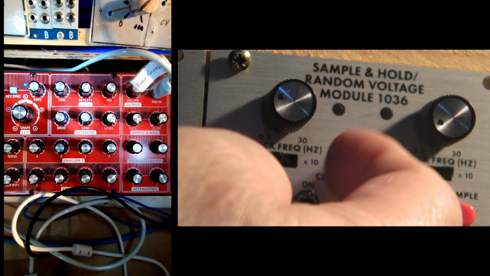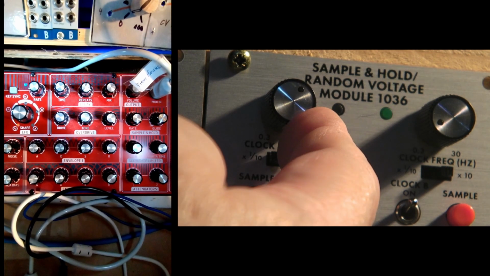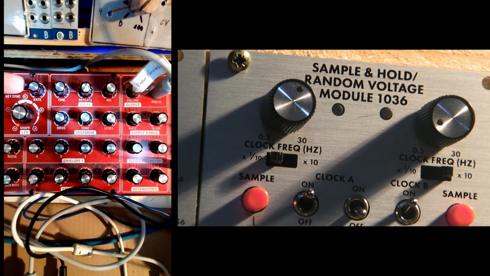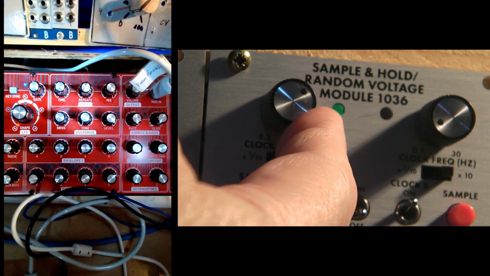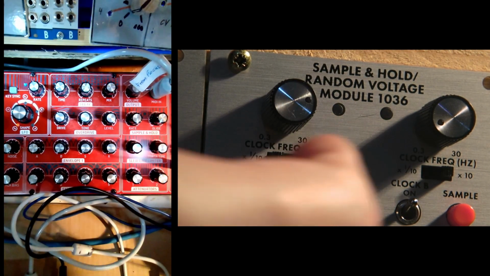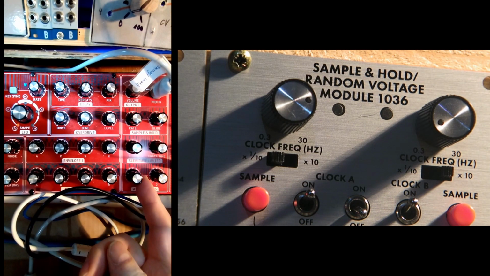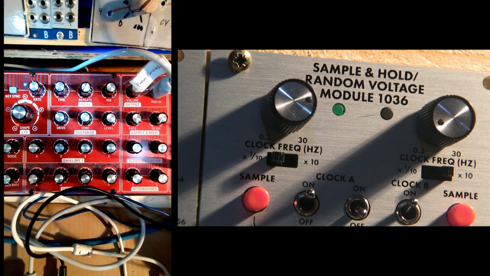Let me go down with the clock rate and go up with the rate of the LFO. Higher clock rate a bit. And reduce the range of possible output levels here on the sample and hold unit.